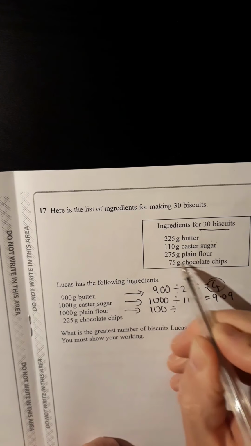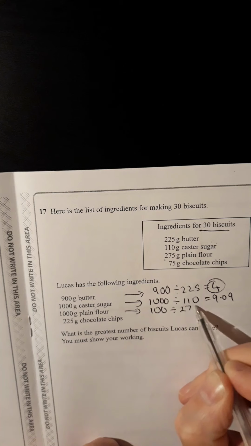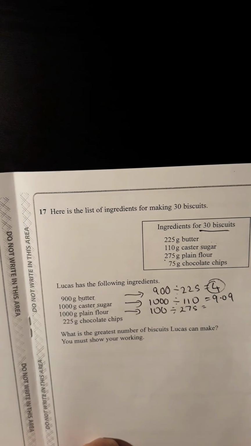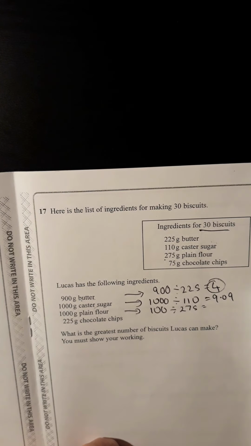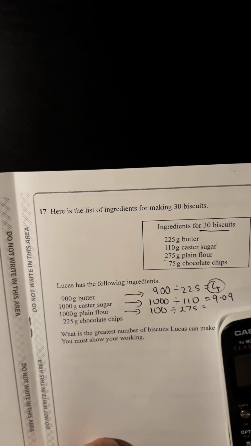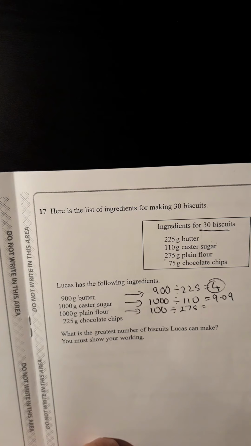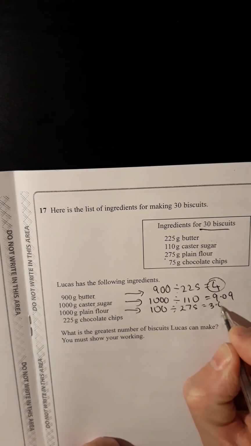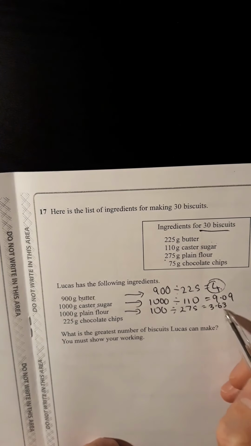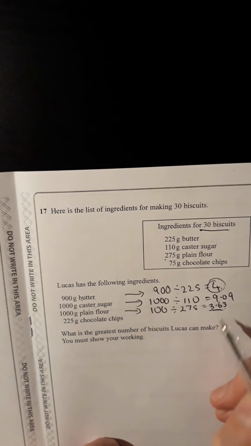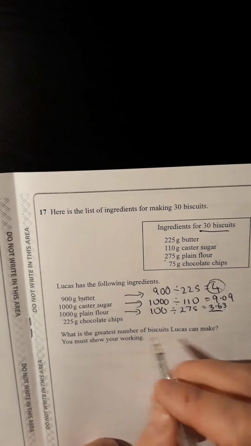1,000 divided by 275 to see what that would work out to be. And we get 3.63. Now that's not enough to make 4, is it? That's 3.63. So at the moment, this one is limiting how many recipes we can make.